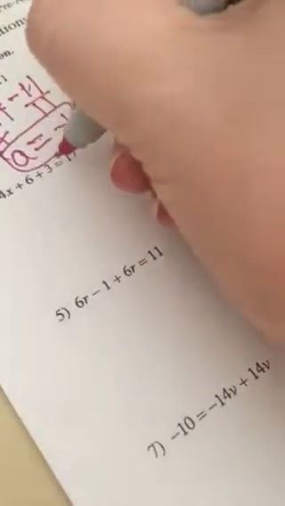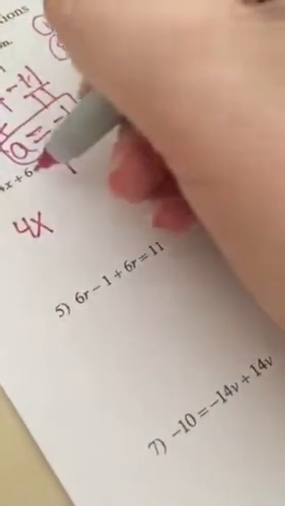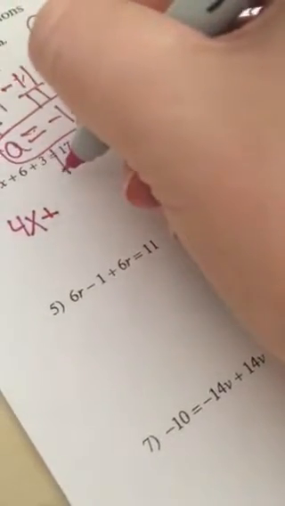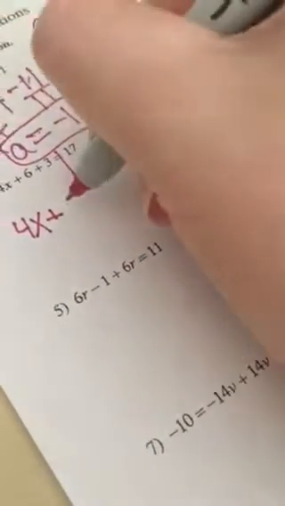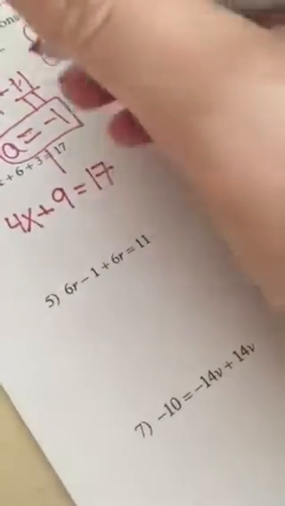Moving on to number 3. Okay, so I have 4x plus 6 plus 3 equals 17. So I have like terms to combine here. For x, there isn't another term that has an x, so I'm not going to combine that. But the 6 and the 3 are just constants. 6 plus 3 is 9, equals 17. So now I know I want to isolate my variable.